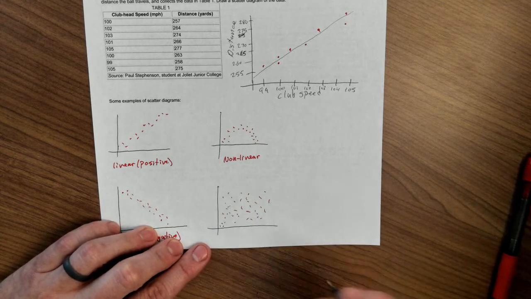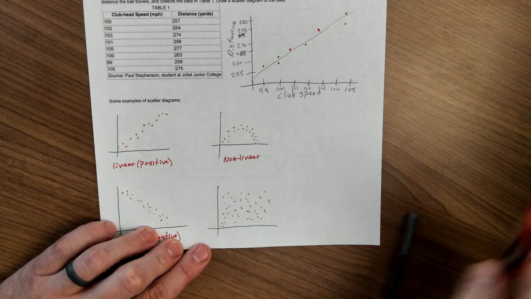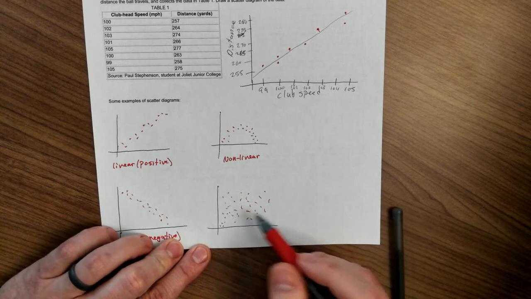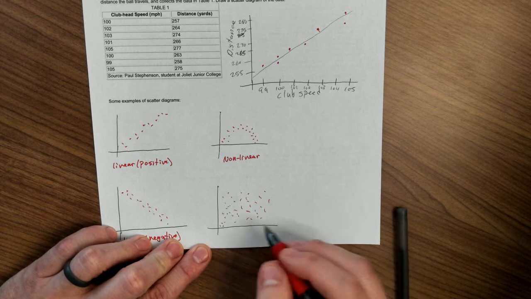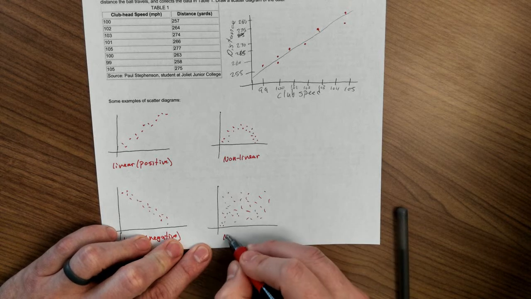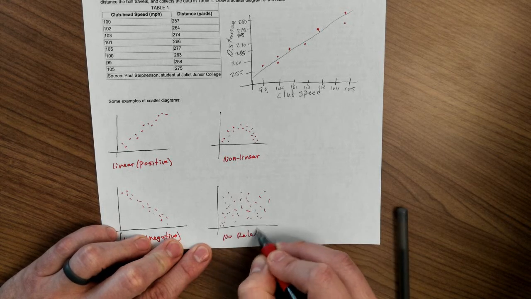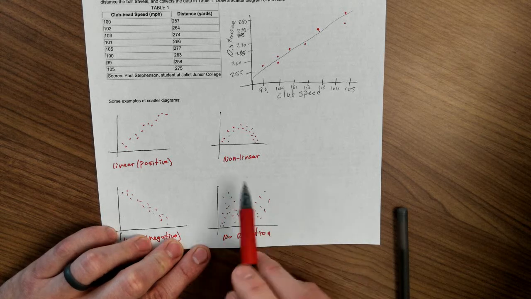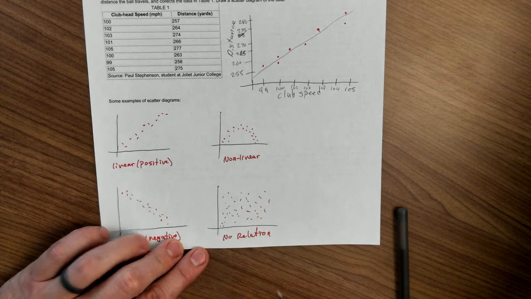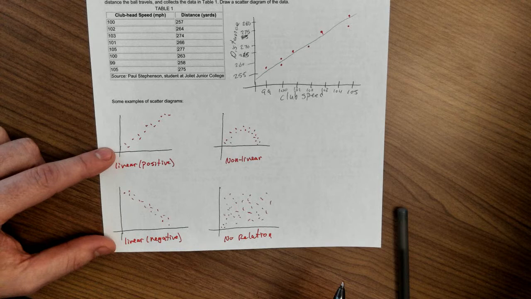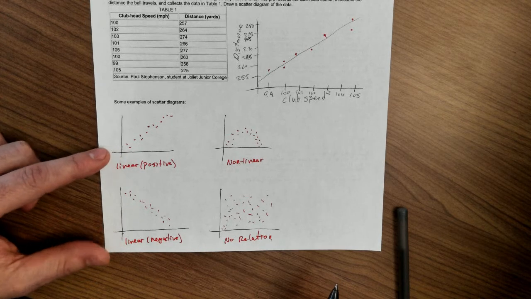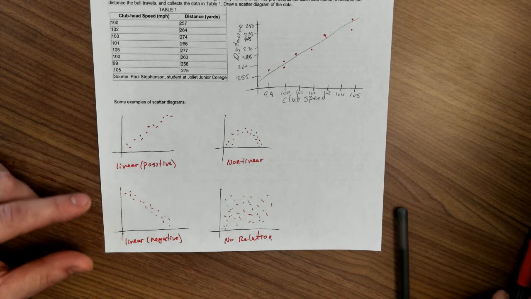You can see that there's not really a relationship at all. Everything's just kind of scattered all over the place. Here there would be no relation. But you can have basically an infinite number of nonlinear shapes. We're going to be looking at linear positive and linear negative and how strong of a linear relationship they have together.